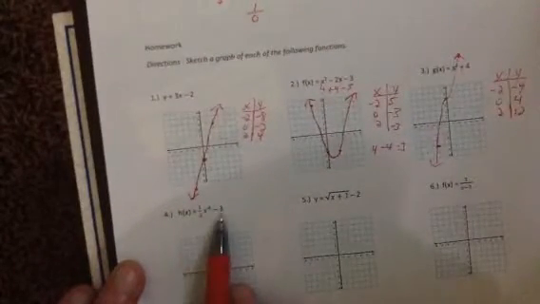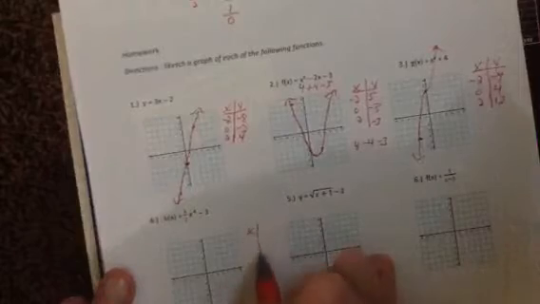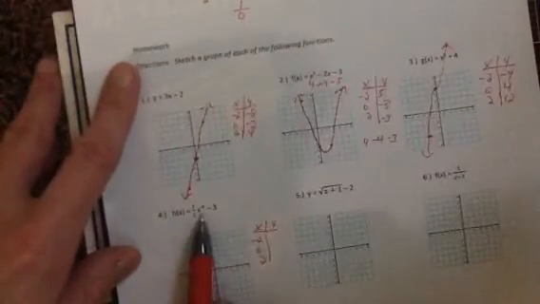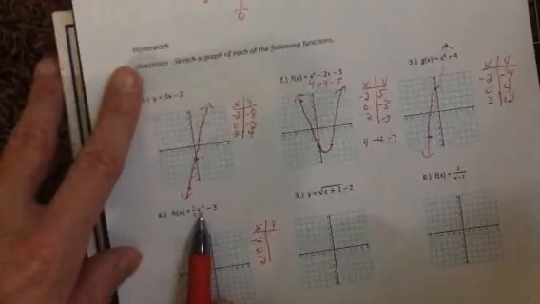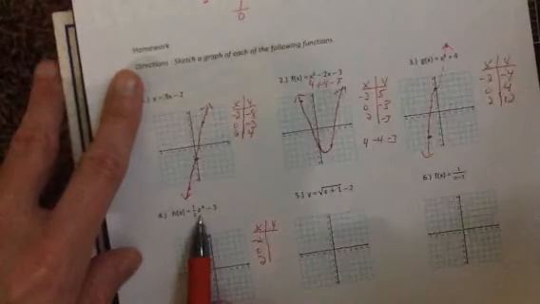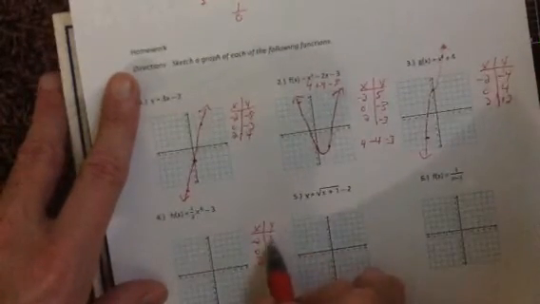Down here, we have 1/2 x to the fourth minus 3. Because this is an x to the fourth, it's probably another parabola looking thing, right? I'm going to start with -2, 0, and 2. See if that gives me a good enough picture. If I take -2 and plug it in for x to the fourth, -2 to the fourth is 16. If I multiply by 1/2, I get 8. And 8 minus 3 makes 5.